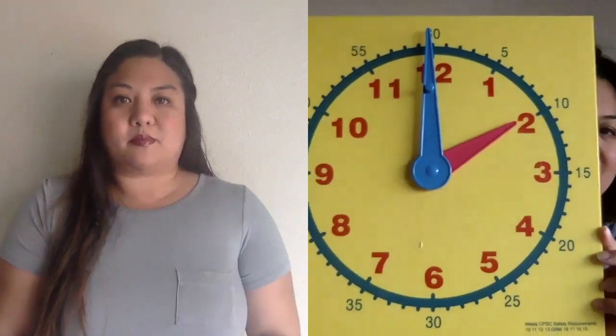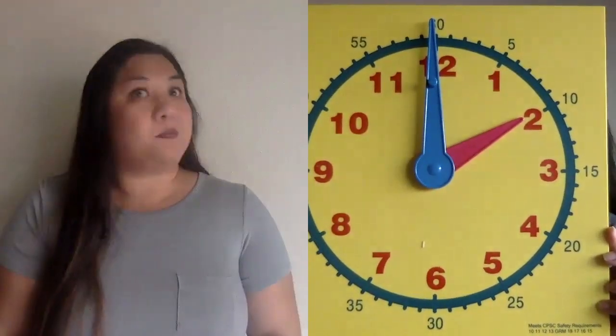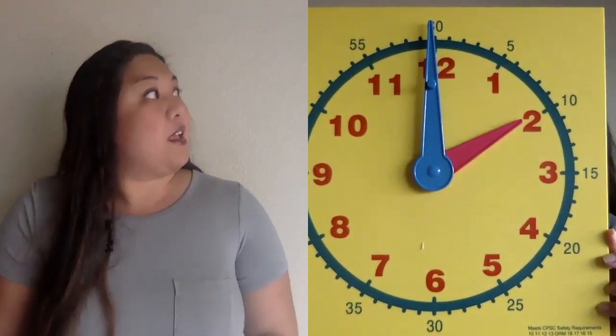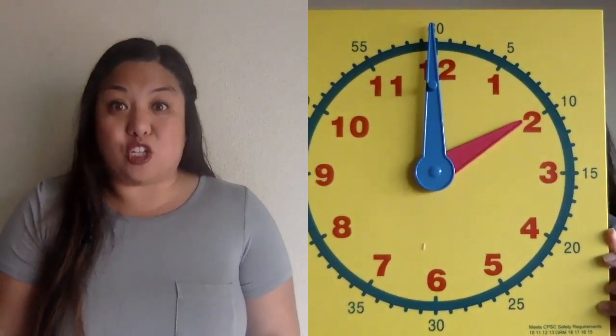What time does this say? On this one, the short hand is on the 2, and the long hand is on the 12. So that must mean that, oh yeah, I said the hour first, so it's 2 o'clock. Awesome. You did it. Great job.